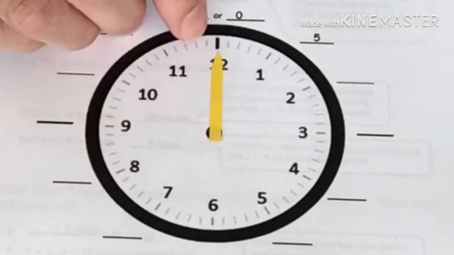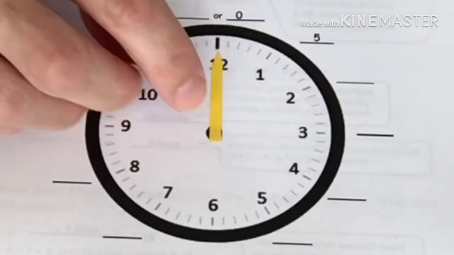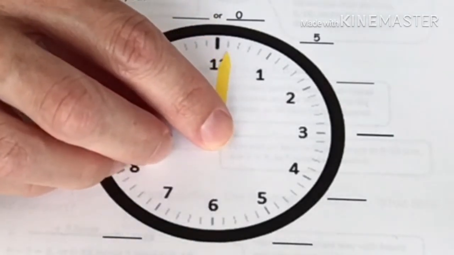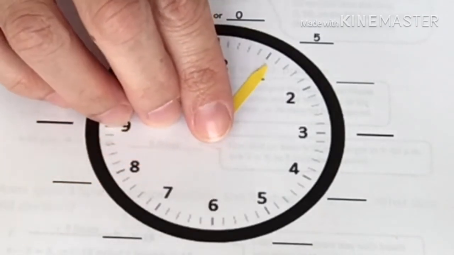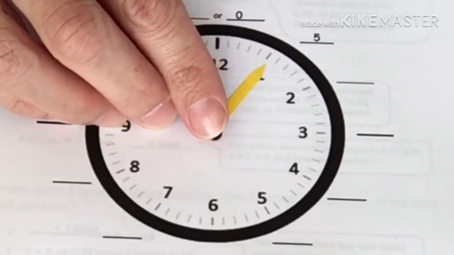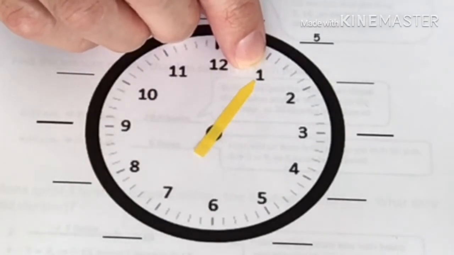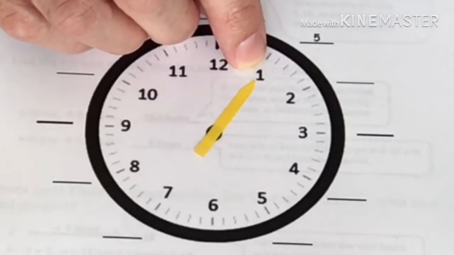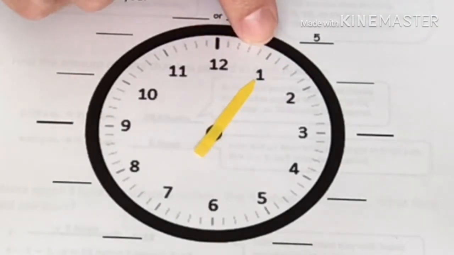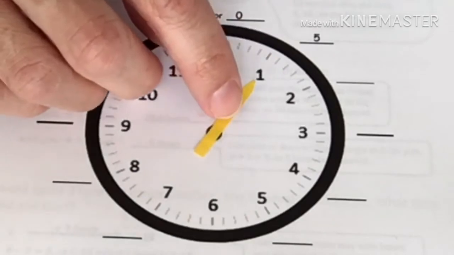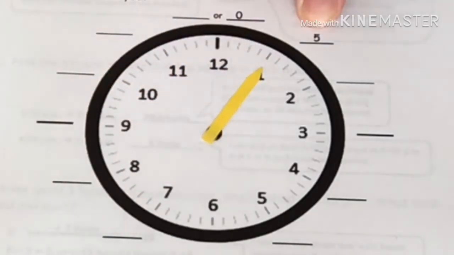We start again pointing straight up at 12, and then you count 1, 2, 3, 4, and 5. And 5 is important because that's where the face of the clock has a 1 for 1 hour. But if you only count the hash marks, that's 5, and it represents 5 minutes. That's why we have a 5 here.